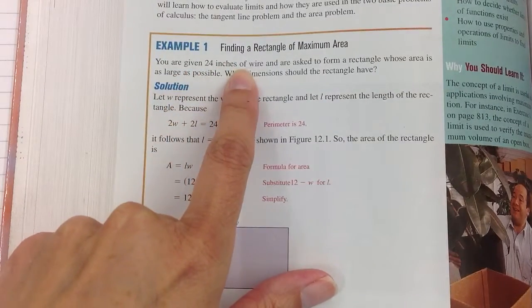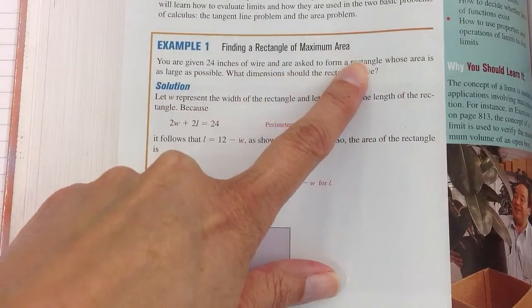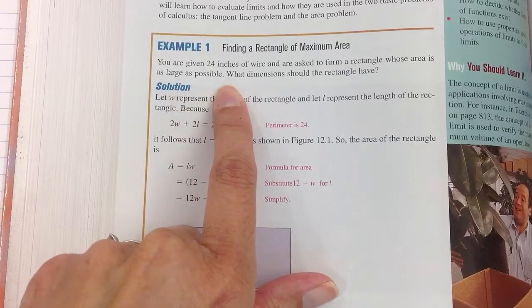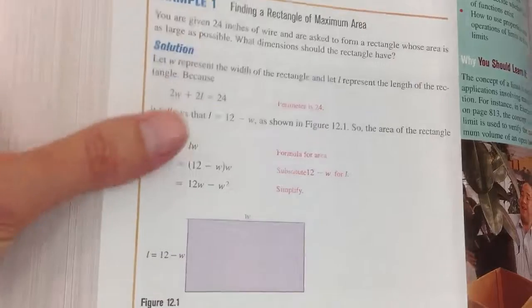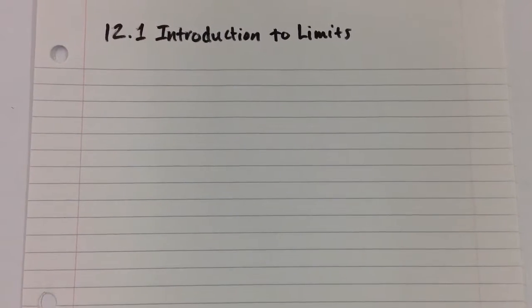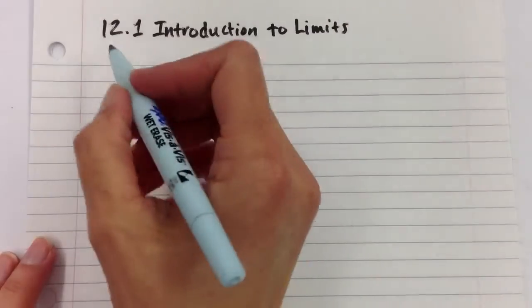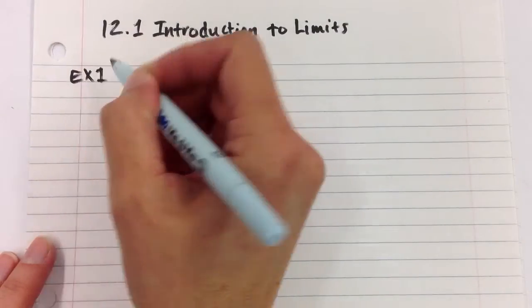You are given 24 inches of wire and are asked to form a rectangle whose area is as large as possible. What dimensions should the rectangle have? Alright, so if they tell us we have this piece of wire, it's 24 inches long, what are they telling us about the rectangle? The perimeter, right? So let's write example 1.